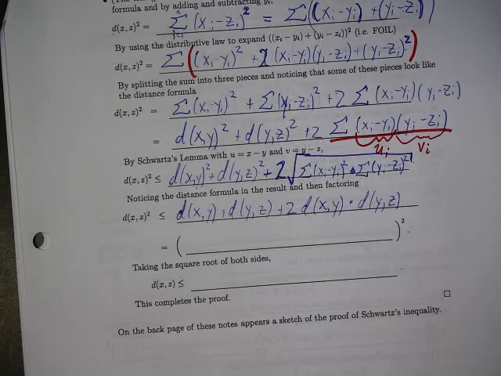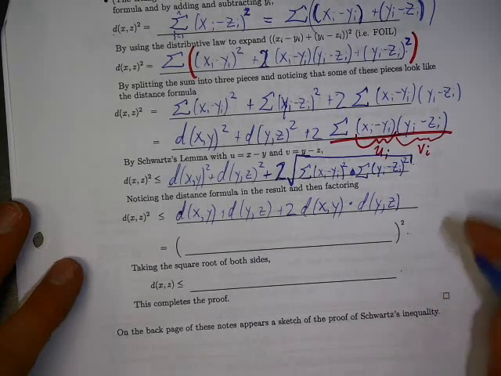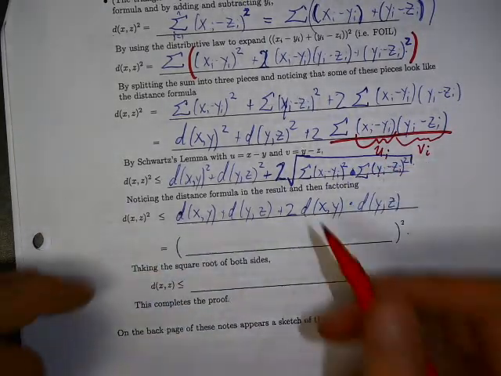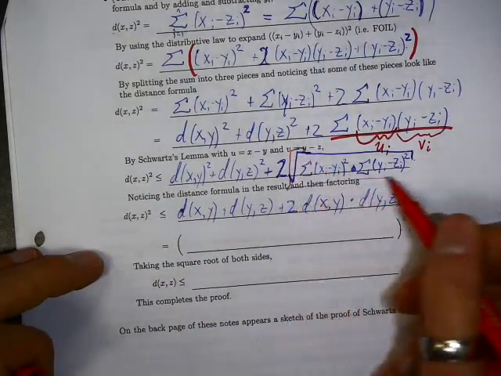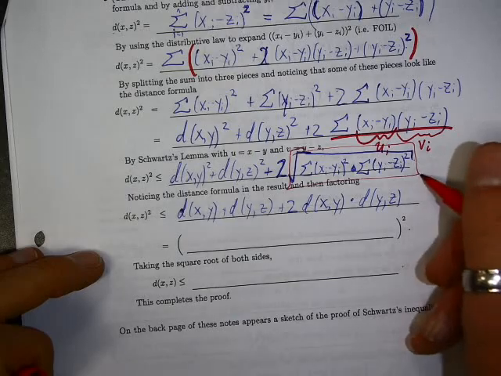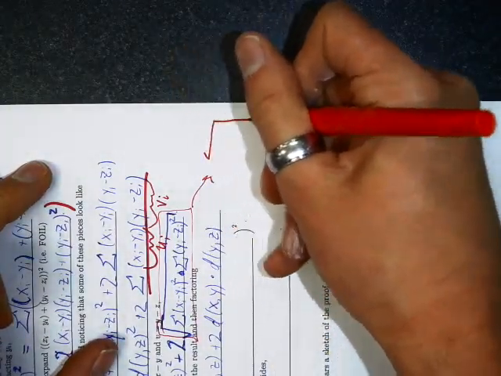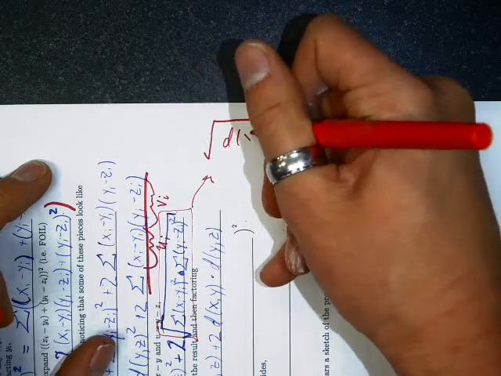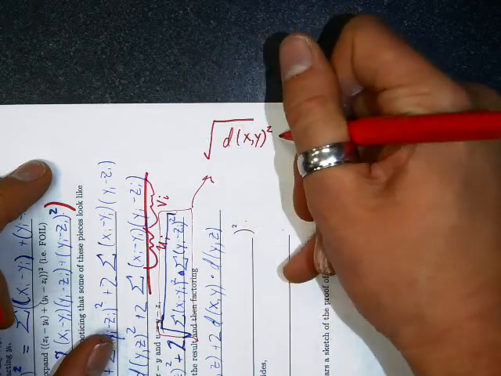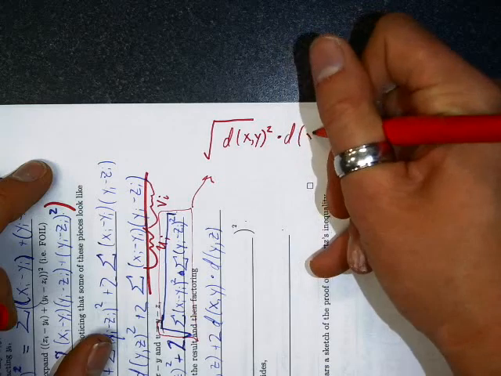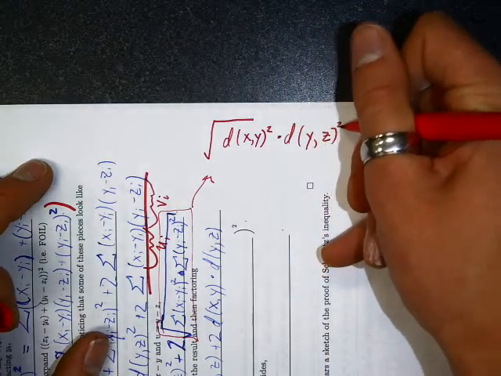Where did these squares go? Let's look at this bit. So what we see there is the square root of the distance from x to y squared times the distance from y to z squared.